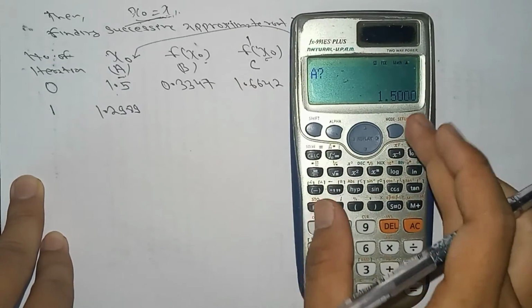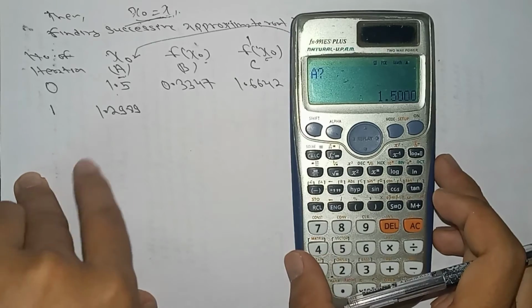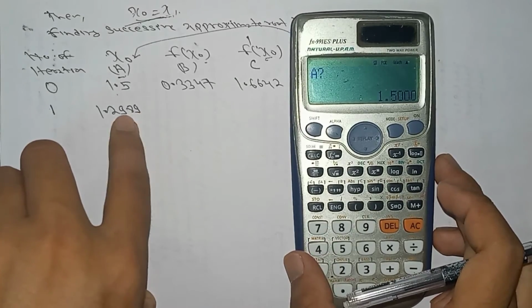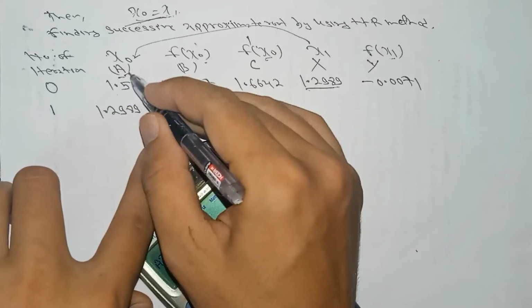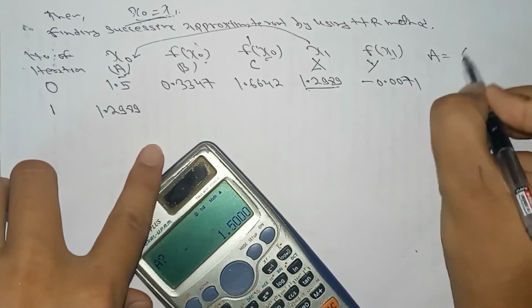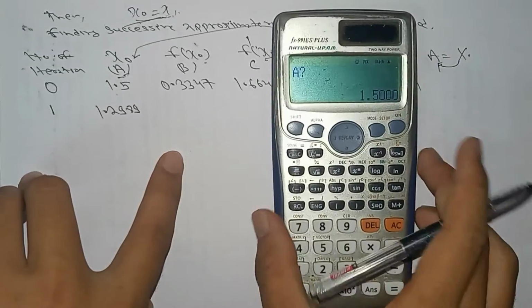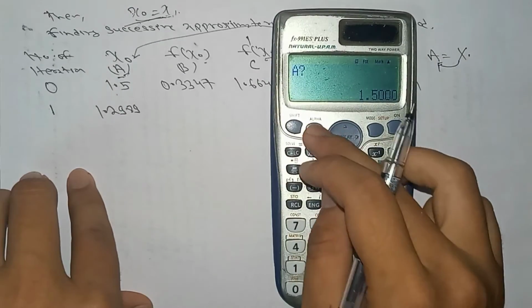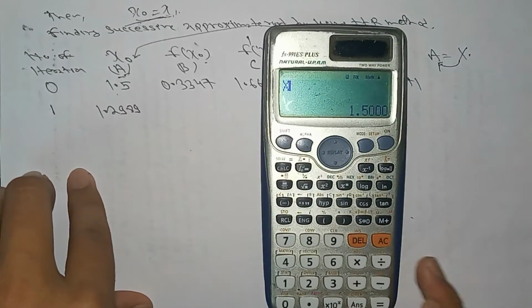Now we are asked to enter the value of A, that is x naught. You can either enter 1.2989, or as you can see here A is equal to X, meaning the value of X is transferred to A, so you can press alpha, then X.